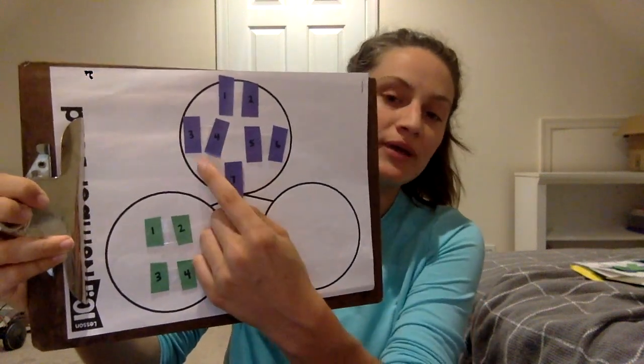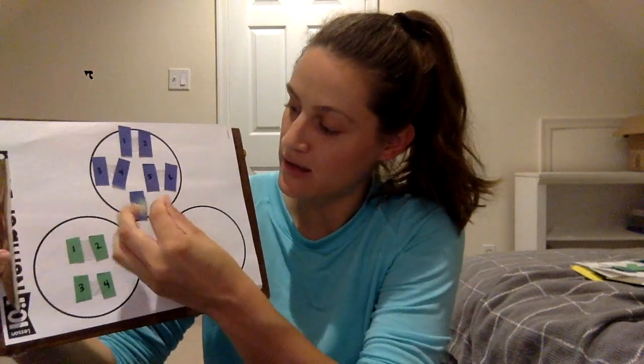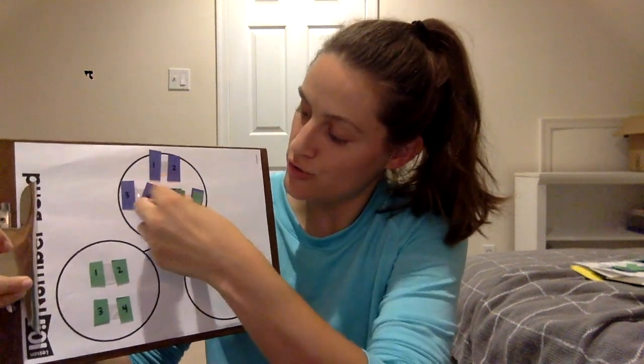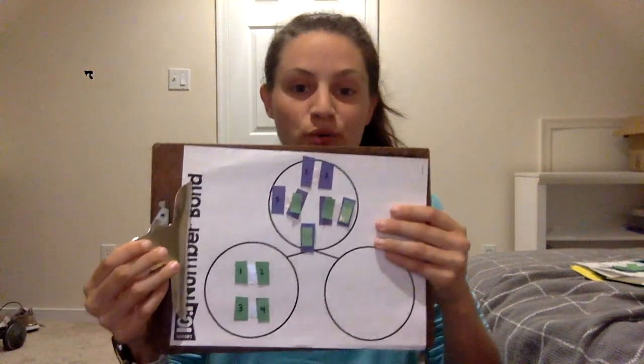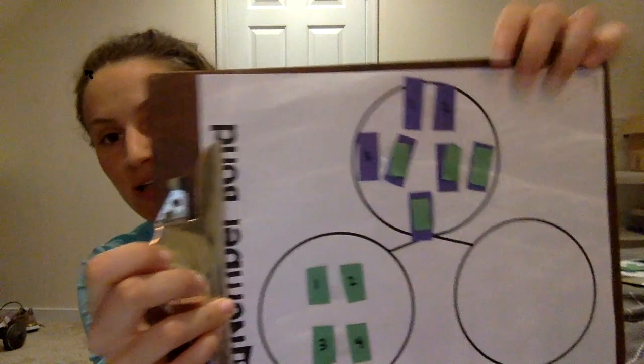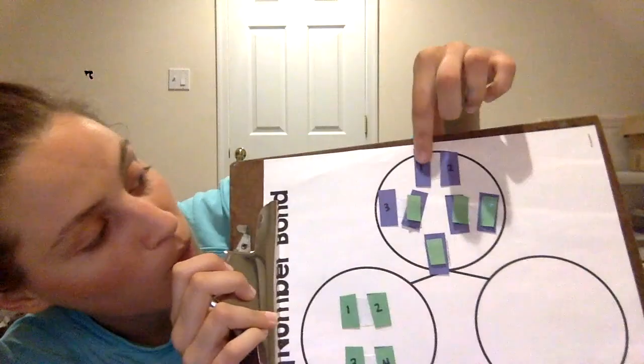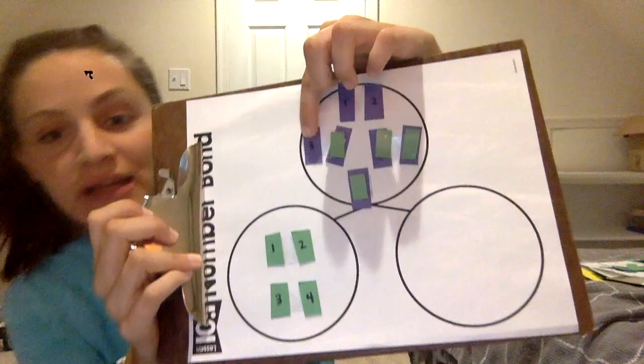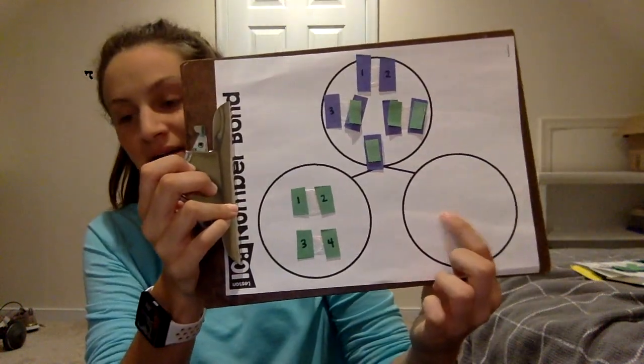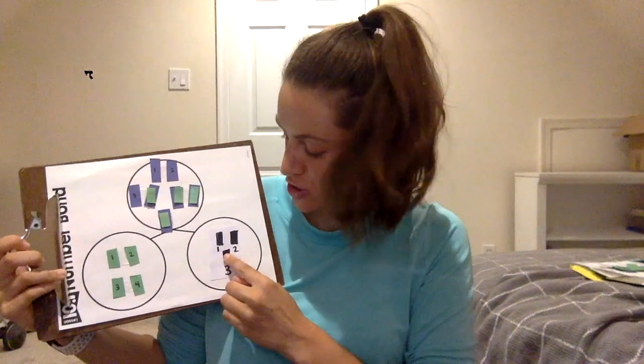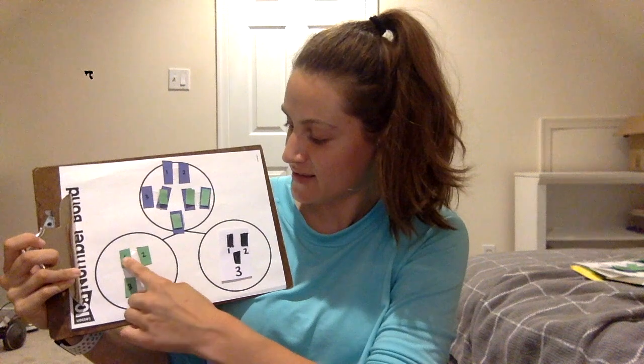Now I'm going to cover up my whole 4. That way I can see how many are left over. So I'm going to cover up. Count with me. 1, 2, 3, 4. So I covered up 4, and how many are left over? 1, 2, 3. So what number needs to go down here? 3. Because 1, 2, 3, 4, 5, 6, 7.